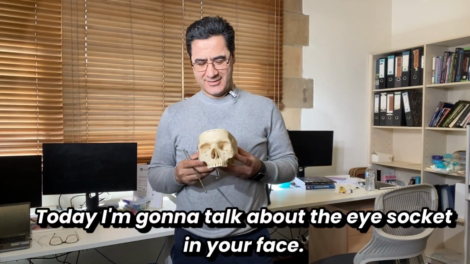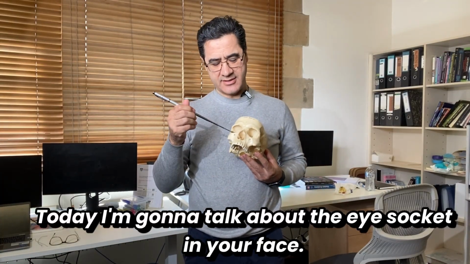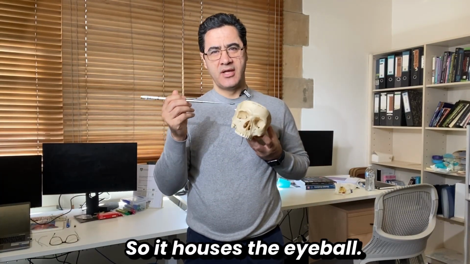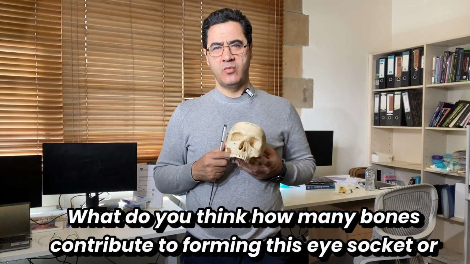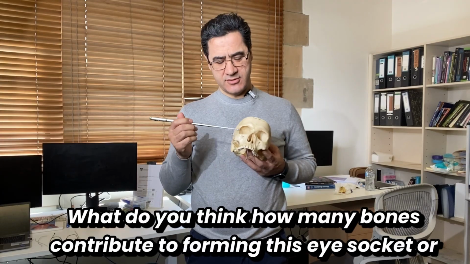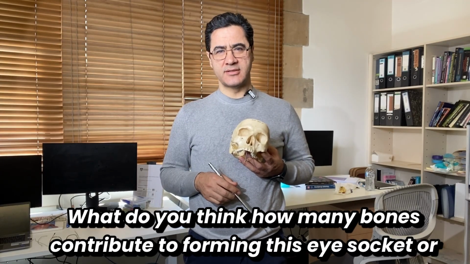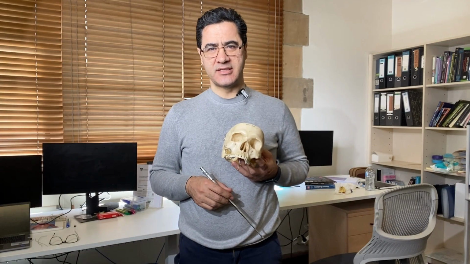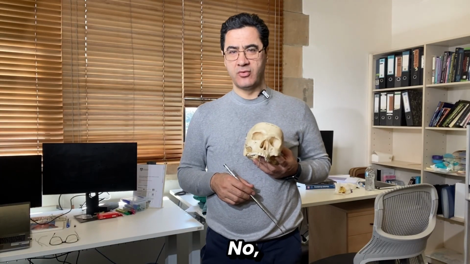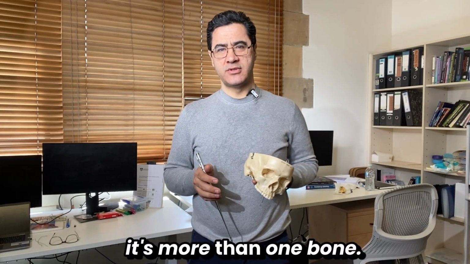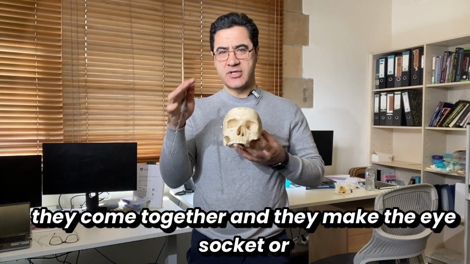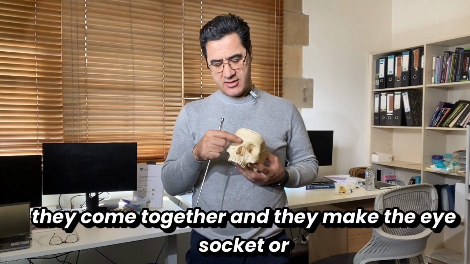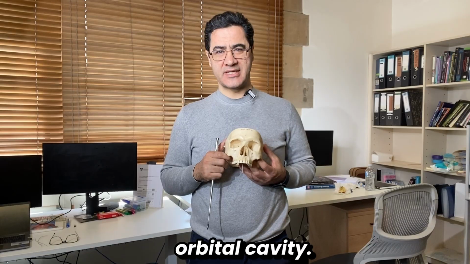Hi guys, today I'm gonna talk about the eye socket in your face. It houses the eyeball. What do you think? How many bones contribute to forming this eye socket or orbital cavity? One bone? No, it's more than one bone. 7 pieces of bone come together and make the eye socket or orbital cavity.